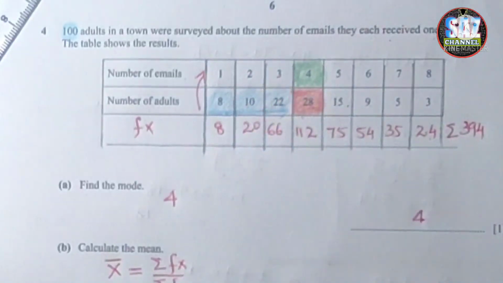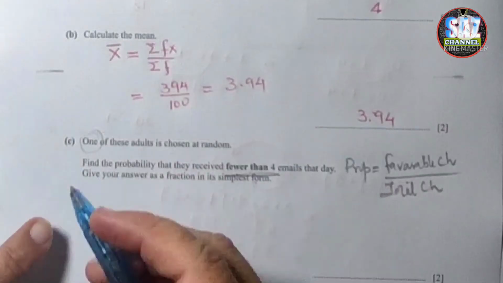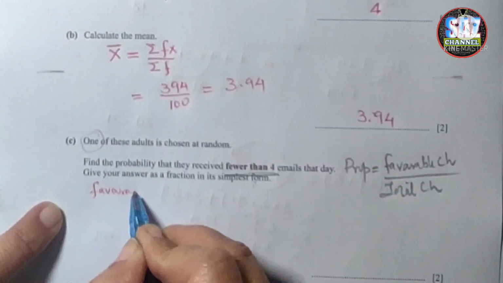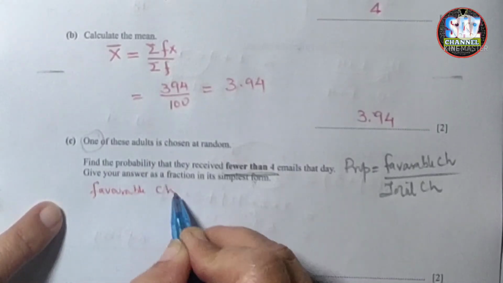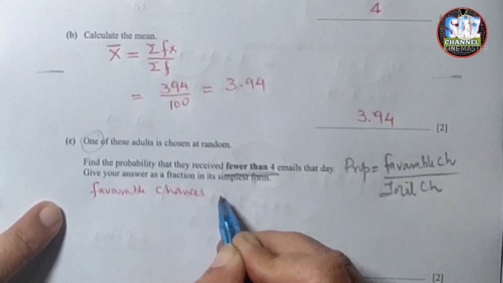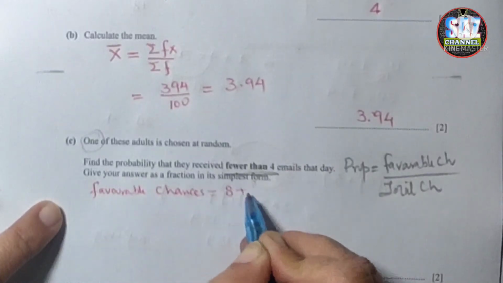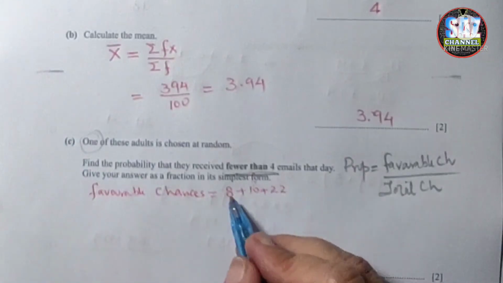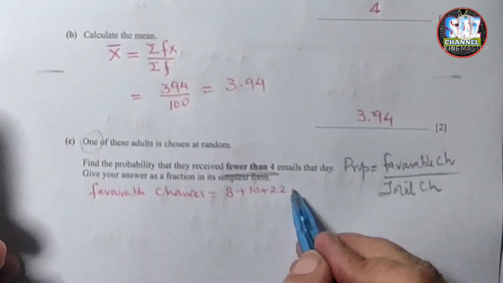If I'm adding, favorable chances are 8 plus 10 plus 22. 22 plus 8 is 30, plus 10 is 40.